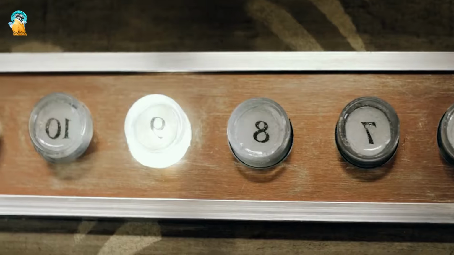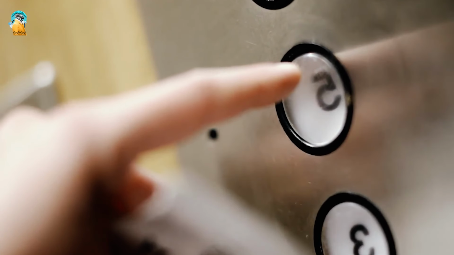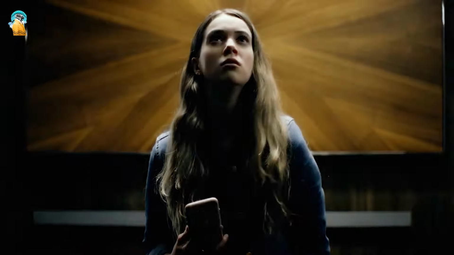After going up to the 10th floor 3 times, she presses the button for the 5th floor, closes her eyes, and as soon as the door opens, she feels a strange wind and opens her eyes before the door closes, which means she broke the rules of the game. She ignores it and presses the button for the 1st floor, but then the lights start flickering and the elevator moves by itself to the 10th floor.